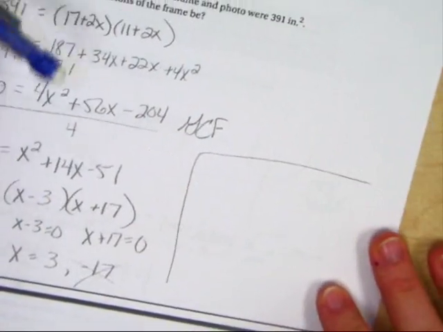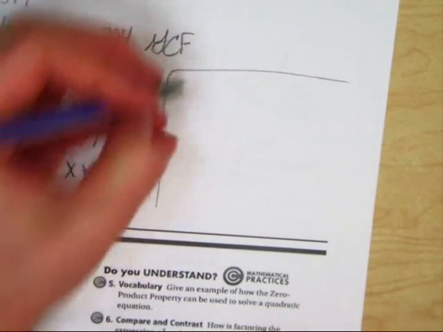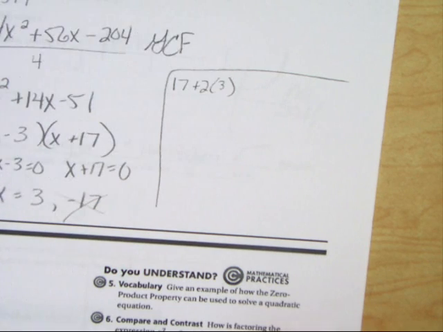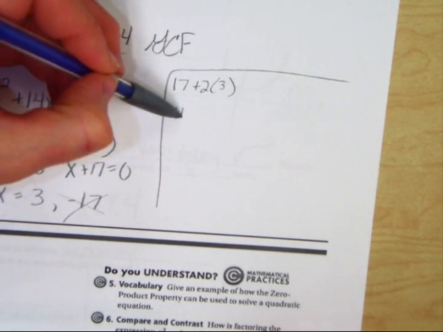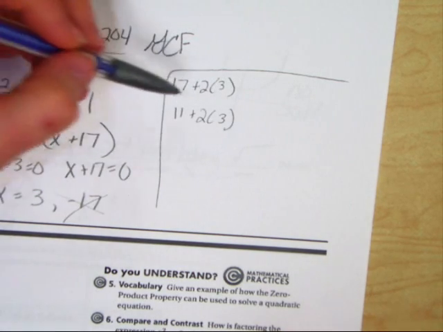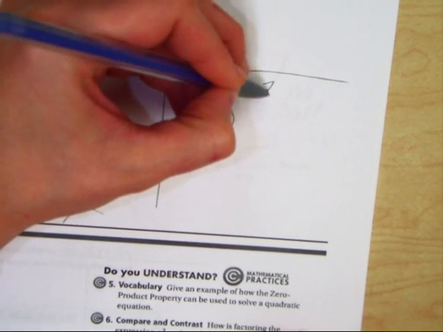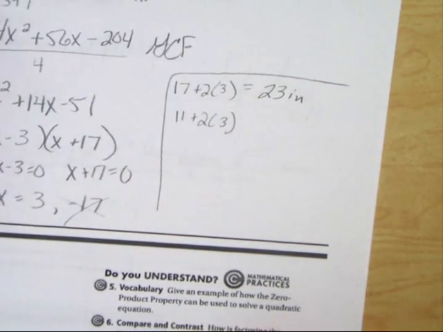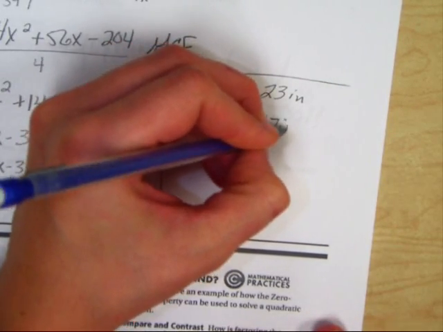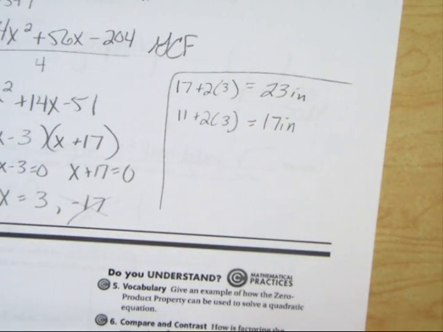So if they want the final lengths and widths, we do 17 plus 2 times 3, and we do 11 plus 2 times 3. That one's 17 plus 6, so we're going to have 23 inches across. This one's 11 plus 6, so we're going to have 17 inches up and down.